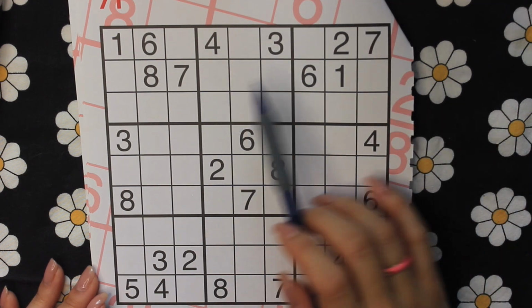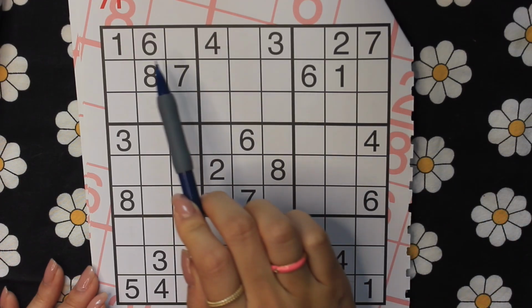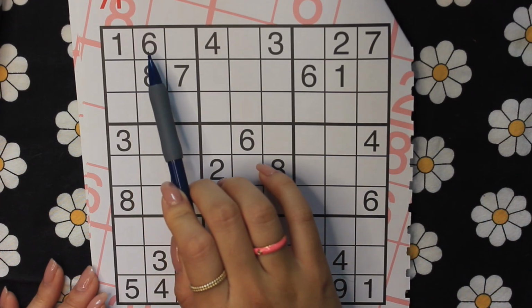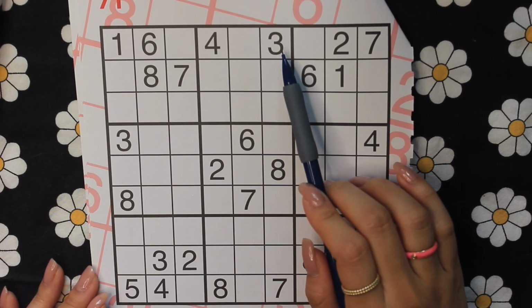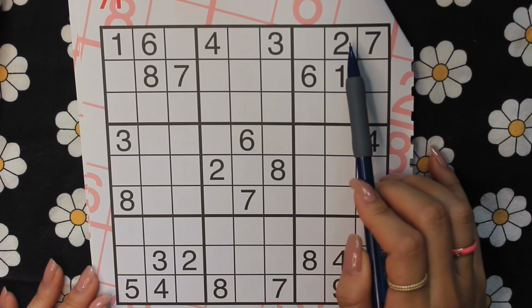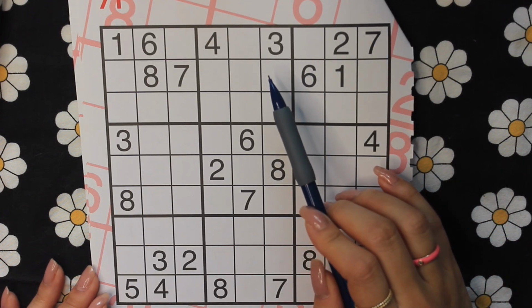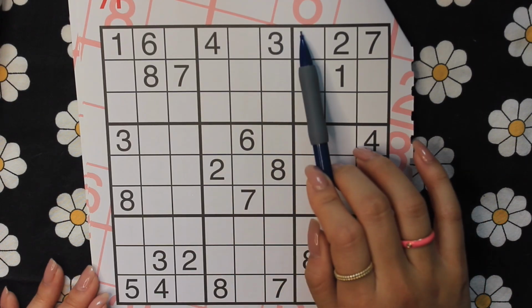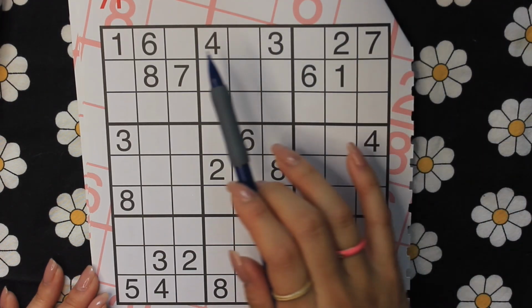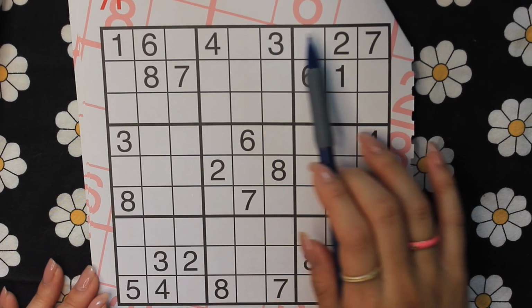So for example, in this first row, we have the numbers 1, 6, 4, 3, 2, and 7. That means we're only missing 3 numbers. Those numbers are 5, 8, and 9.